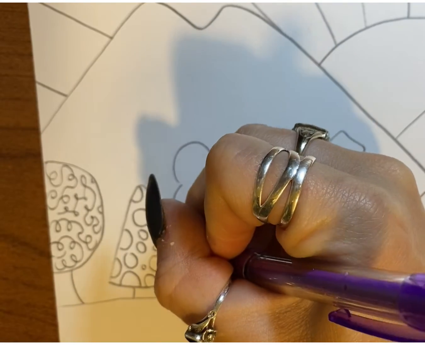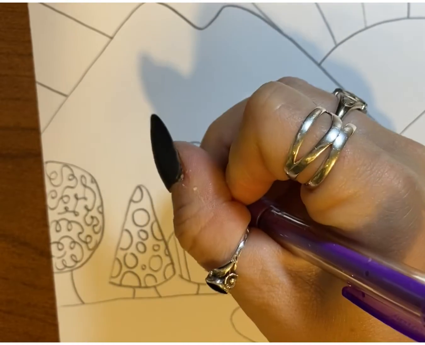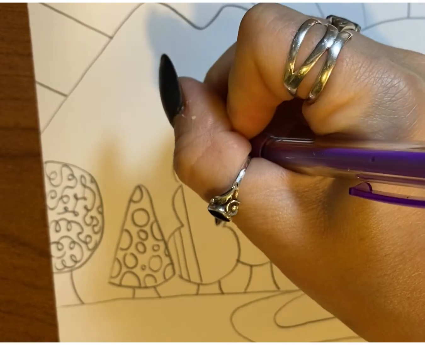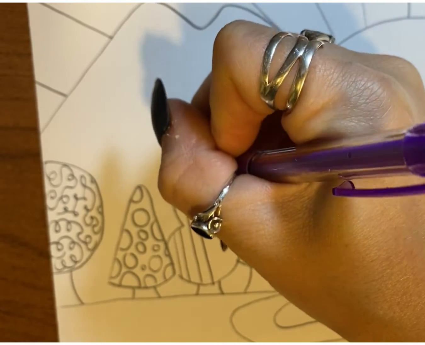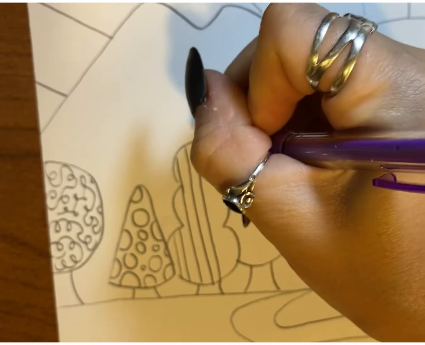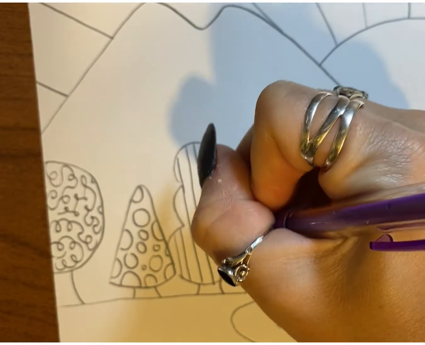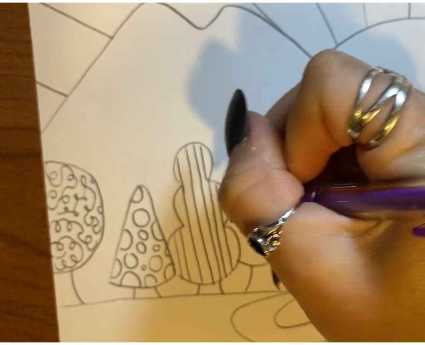So I'm going to go through and do all of my trees. I'm also going to think about my river, my mountains, anything else on my page, okay?